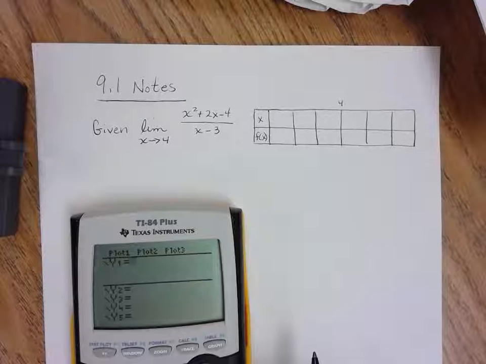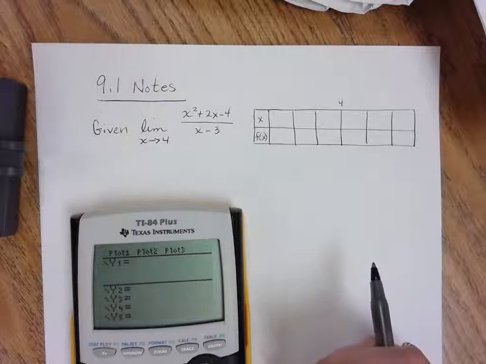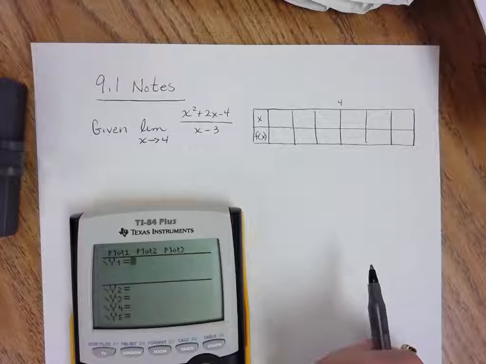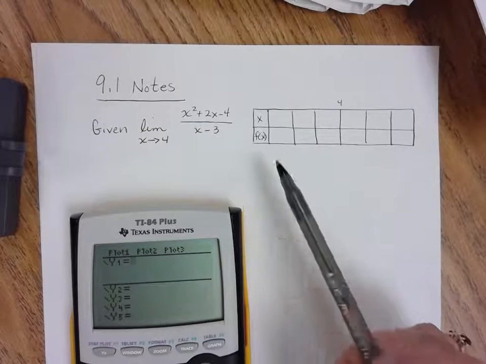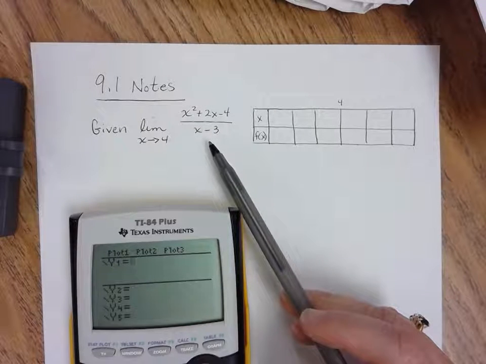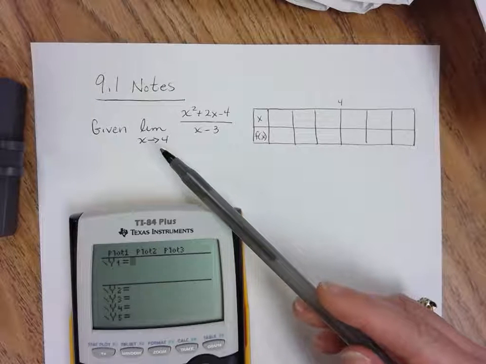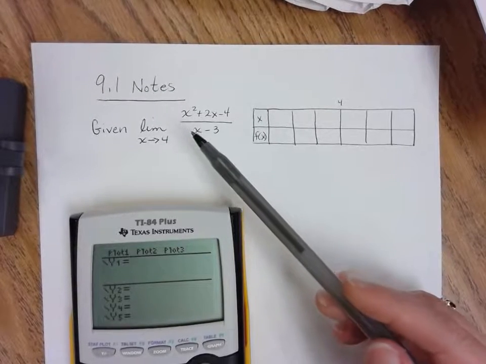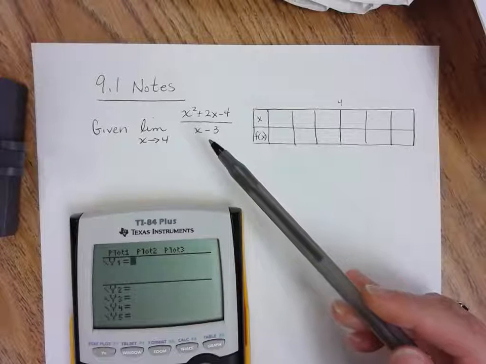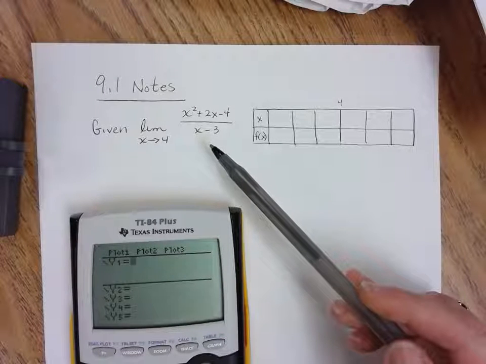Little video on 9.1. It is using a table of values to find a limit. So I've come up with this particular problem: the limit as x approaches 4 of x squared plus 2x minus 4 over x minus 3.